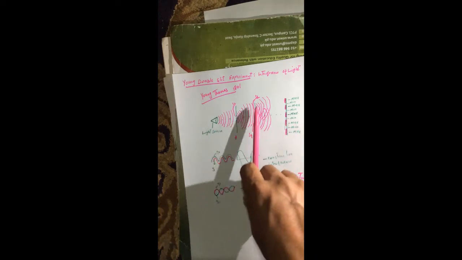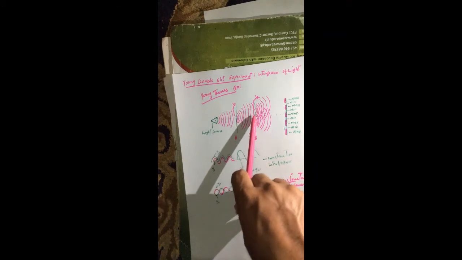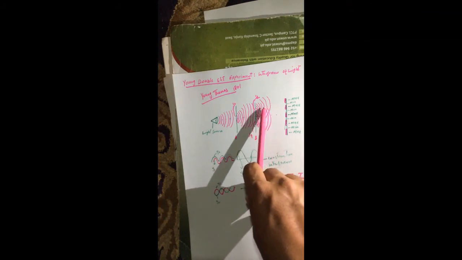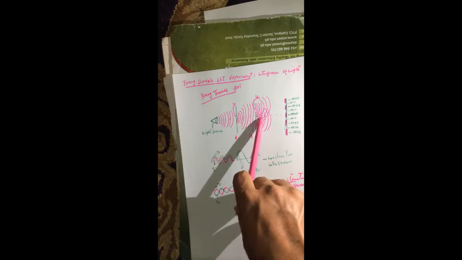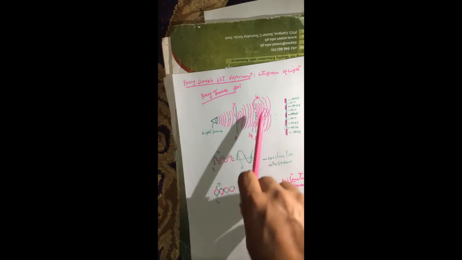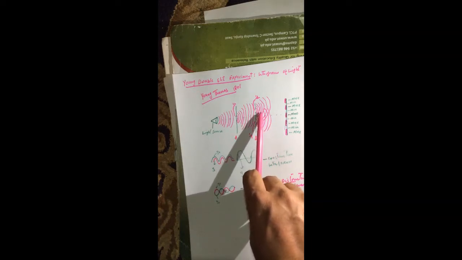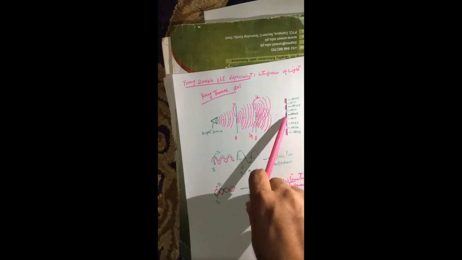So after passing the light through these slits S1 and S2, we have two waves now. These waves interfere with each other on their way in the forward direction. Somewhere they interfere constructively and somewhere they interfere destructively. Whenever they interfere constructively, we have a bright spot, a light on the screen. Whenever they interfere destructively, we have a dark spot, a minima. So the light spot is represented by this maxima and the dark spot is represented by this minima.